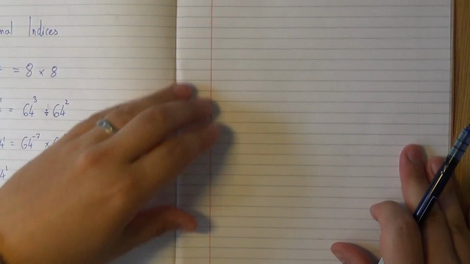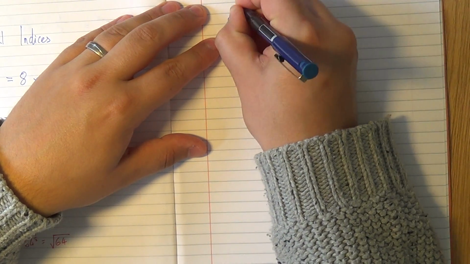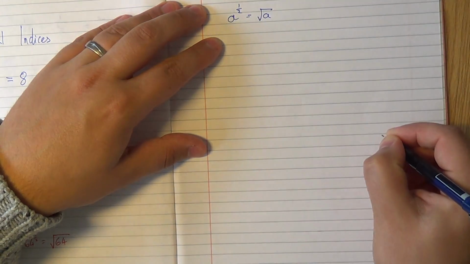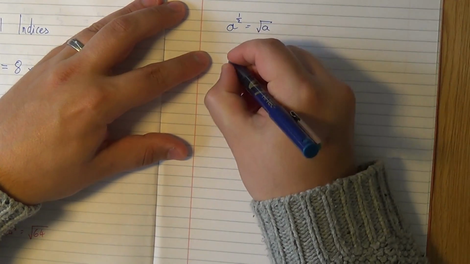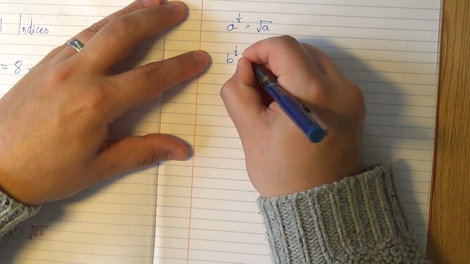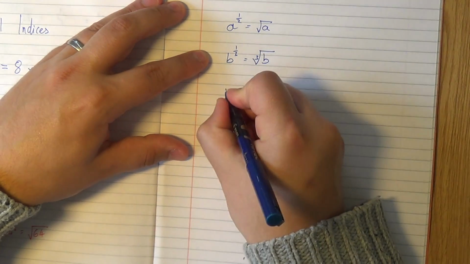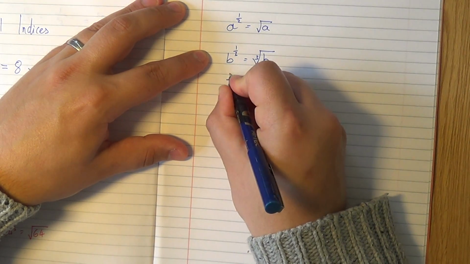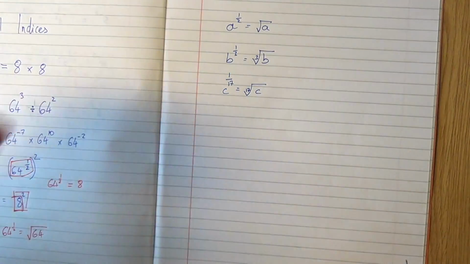So to put that a bit more concretely, we'll do a couple of these. If we have some number to the power of a half, that is the square root of that number. If we have some number to the power of a third, that is the cube root of that number. If we have some number to the power of a 17th, that is the 17th root of that number.